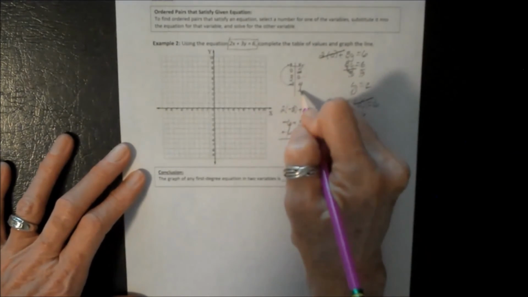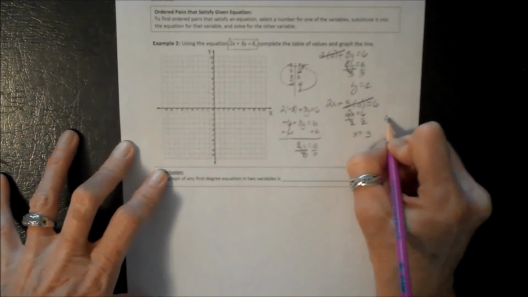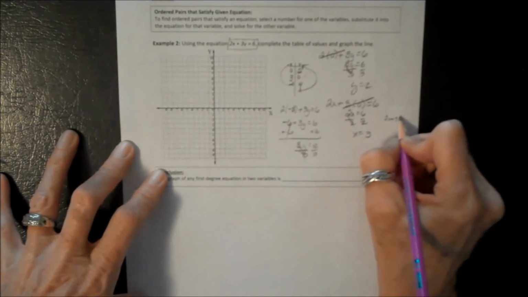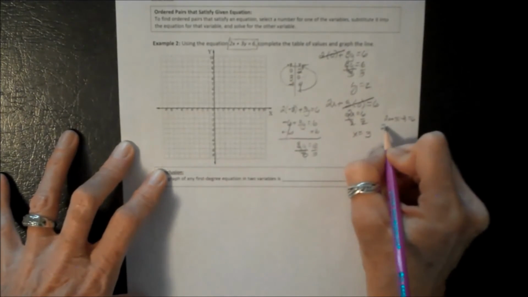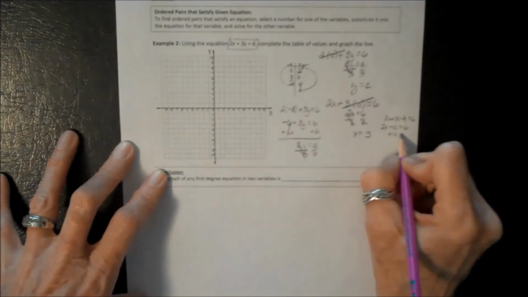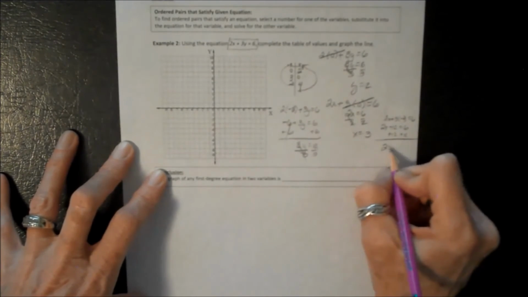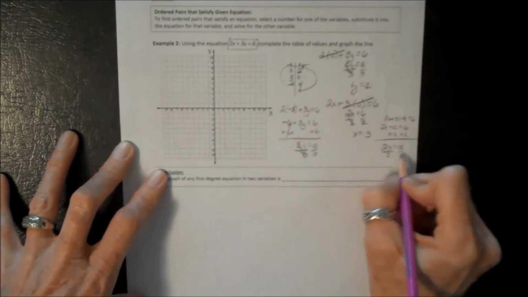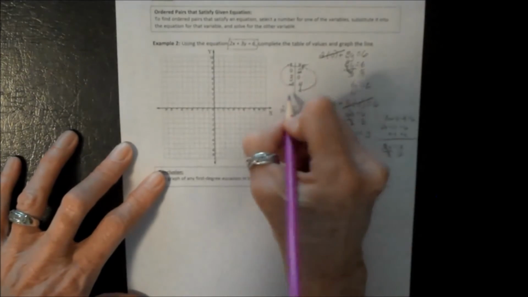And finally, we have a negative 4 that goes into the y spot. So 2x + 3 times negative 4, I took out the y, put in the negative 4. 2x - 12 = 6. Add a 12 to both sides, and I get 2x = 18. Divide by 2, and I get x = 9.